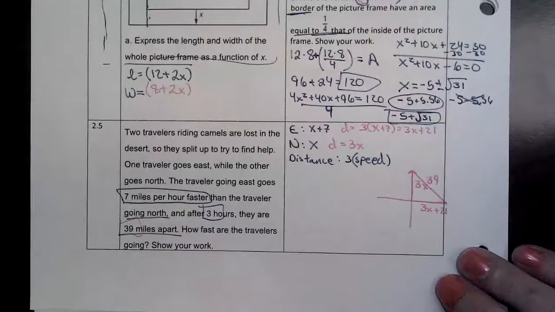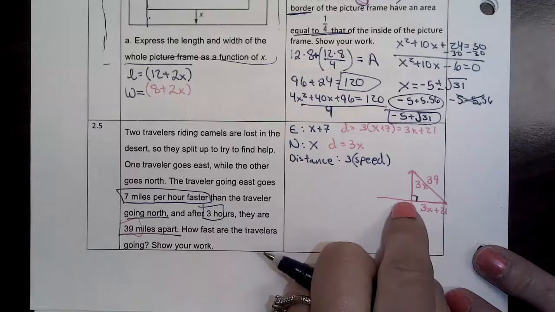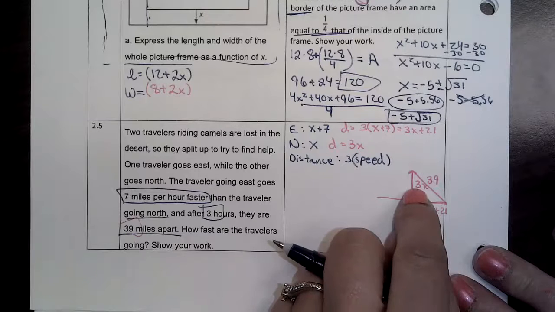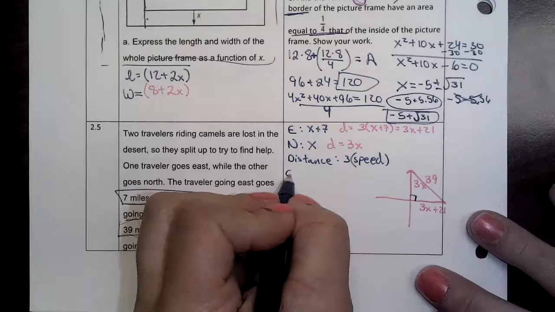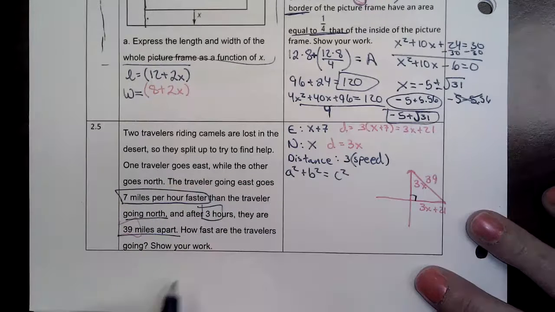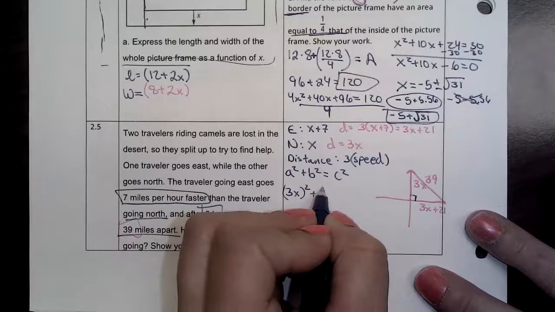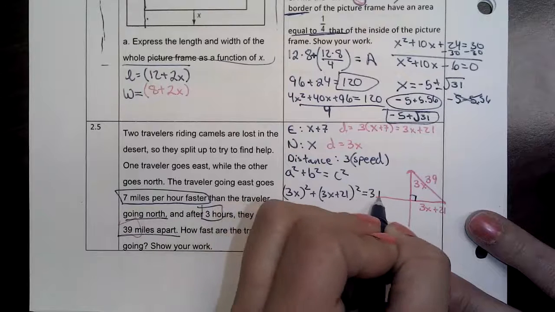Well, what does that look like to you guys? To me, if someone's going north and someone's going east, that's a right triangle. So what do we know about this side and this side and this side in a right triangle? Yes, it's the Pythagorean theorem: a squared plus b squared equals c squared. So we're going to have (3x) squared plus (3x plus 21) squared equals 39 squared.